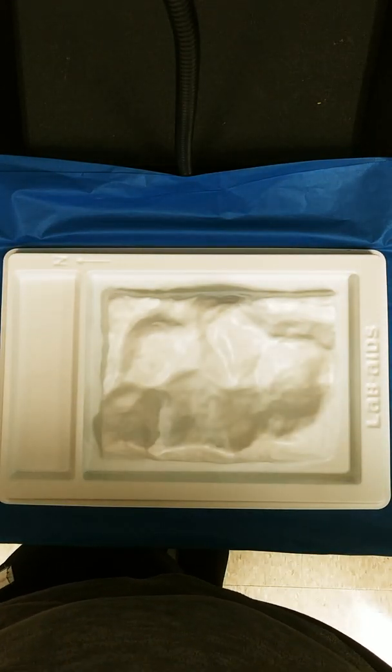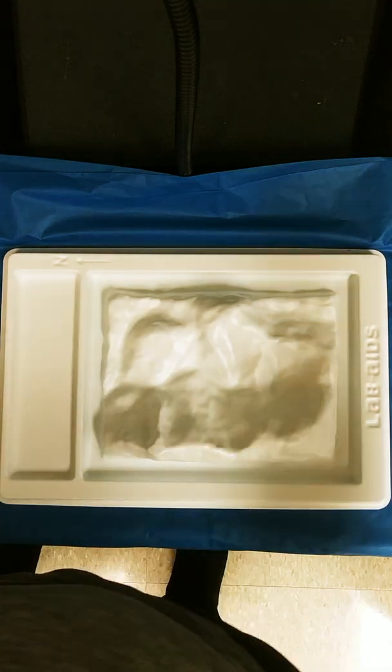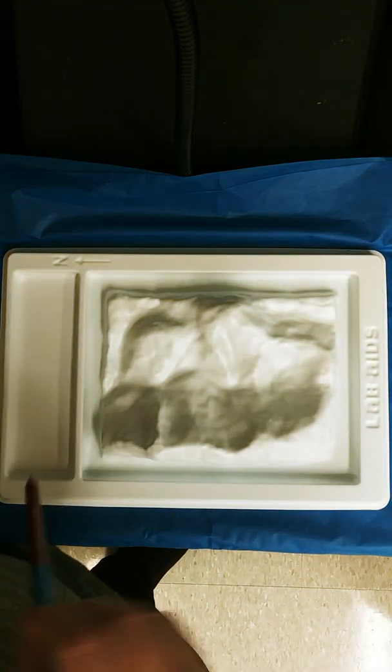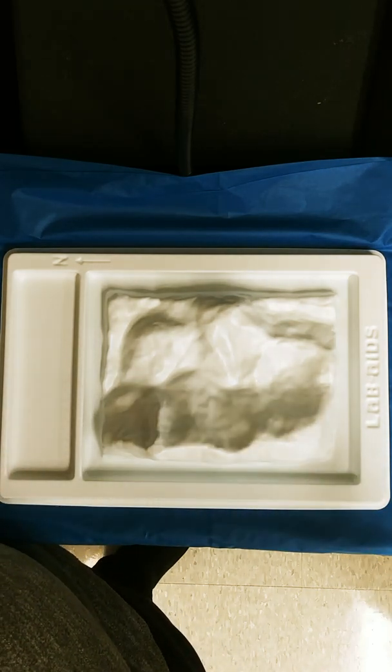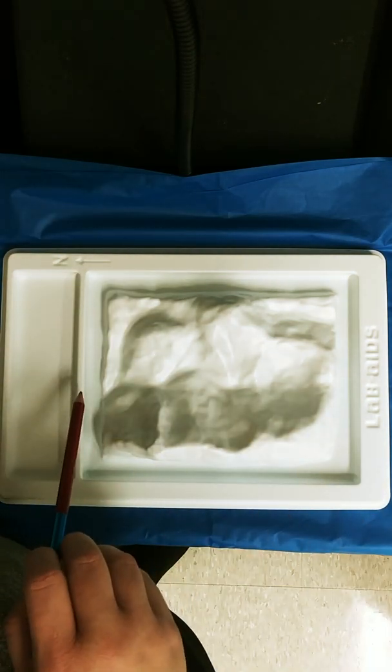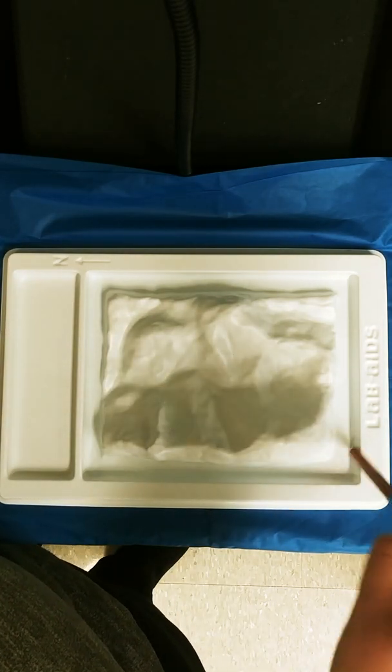This video demo is designed to explore watersheds. We're going to be using the LabAids 3D topography map. Make sure that you are aware that this is the northern end of the map. This is the southern end of the map.